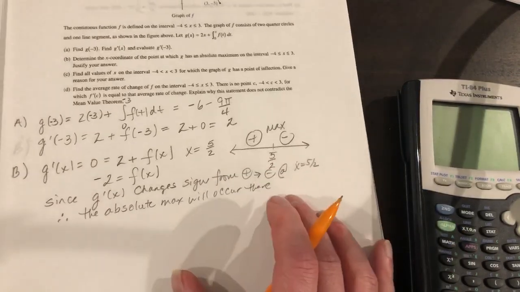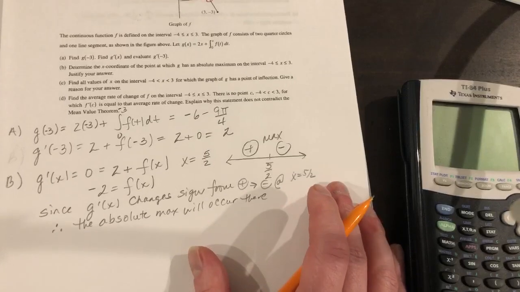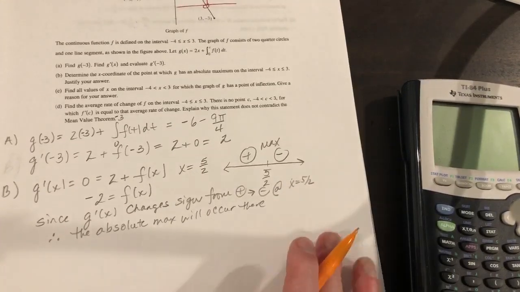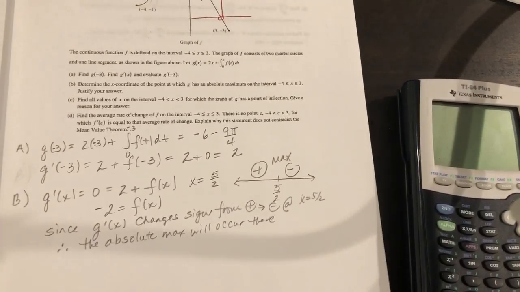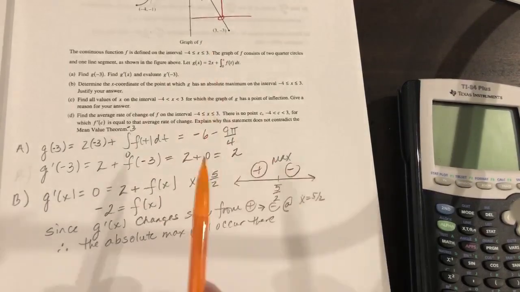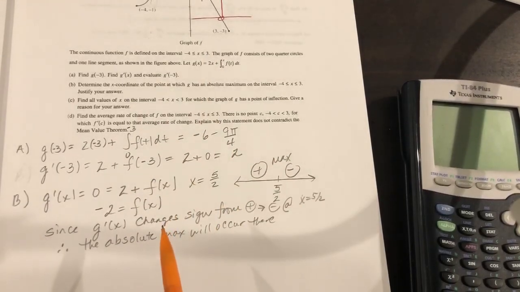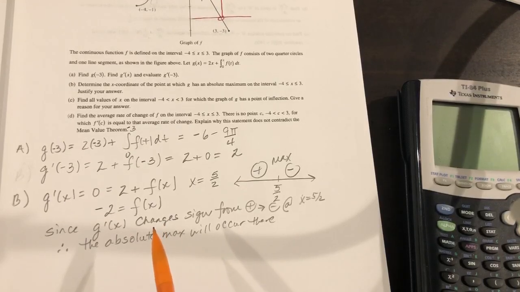Now, if we had the information about the endpoints for g, then we would probably be able to do a little more with that, but we don't know g of -4 and we don't know g of 3 really. So anyways, that's how we do that one.